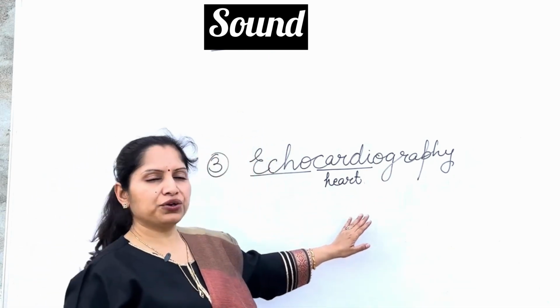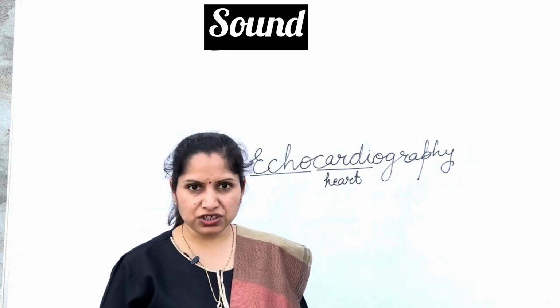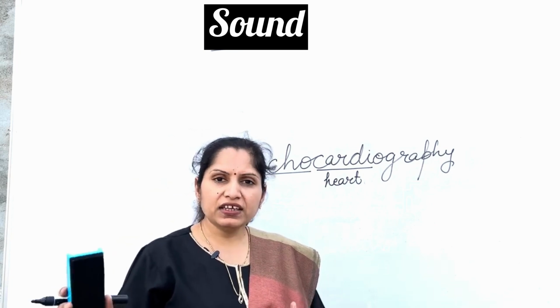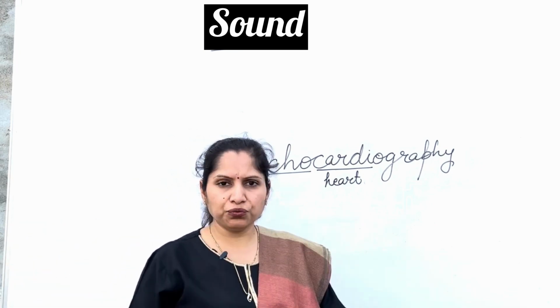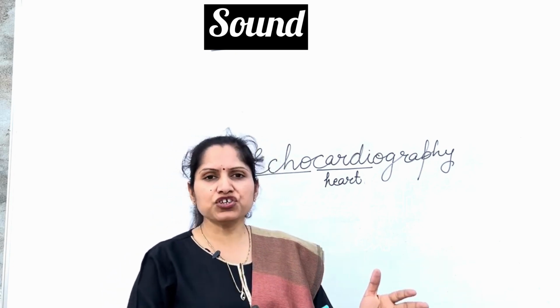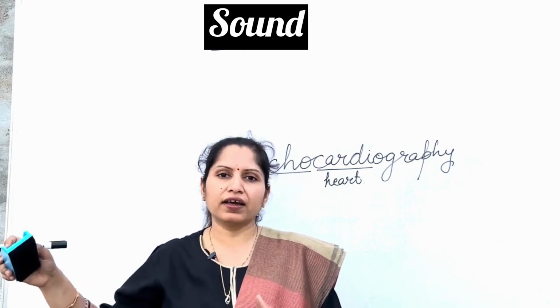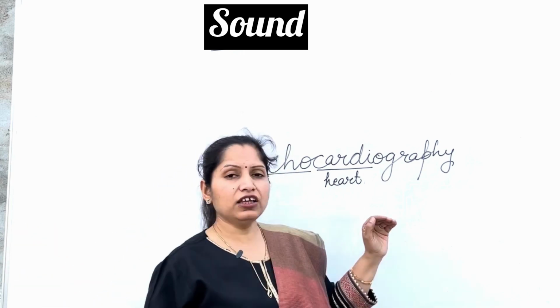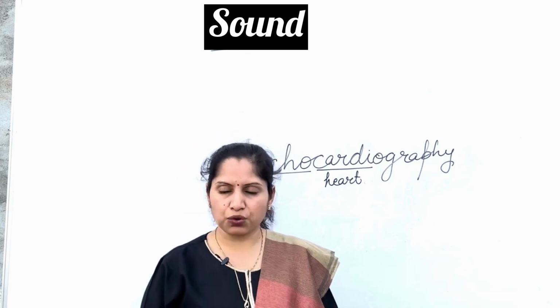Now remember one thing: echocardiography is not the same as ECG. ECG is something different. It is the electrocardiogram. That's not given in this chapter, but I'm just telling you for your information. ECG stands for electrocardiogram, in which electrical signals of the heart are recorded. But here we are getting images of the heart by echocardiography. You may have to get an echo of the heart done, so that stands for echocardiography using ultrasound waves.